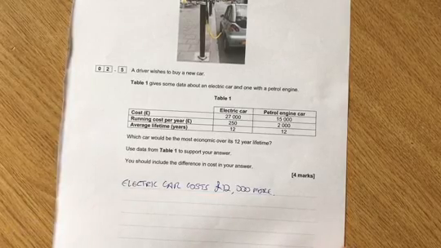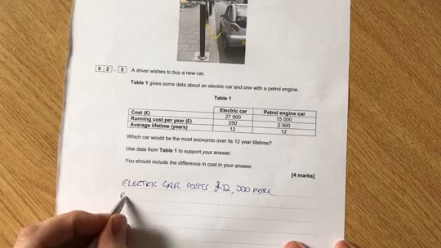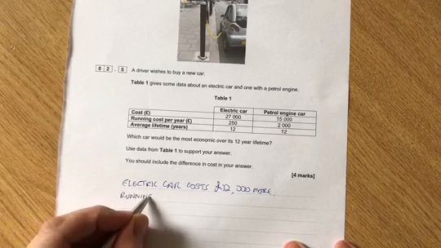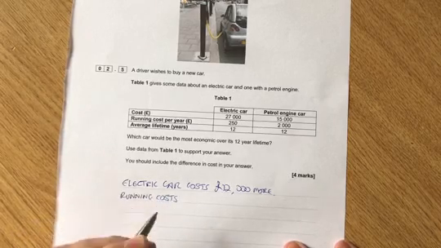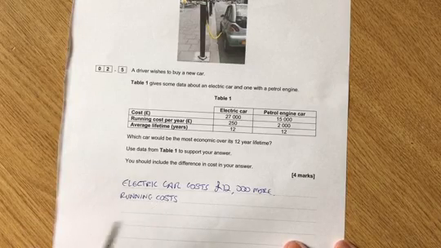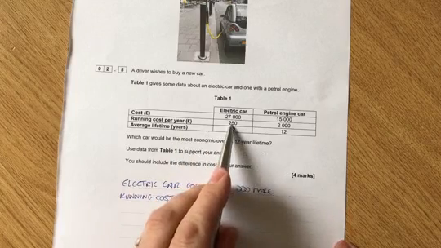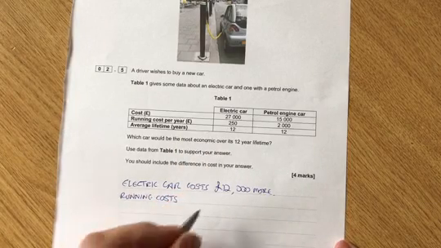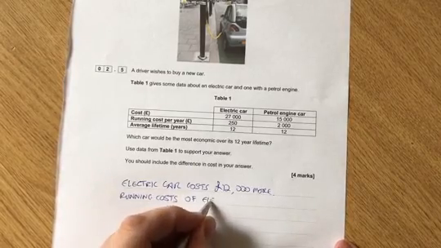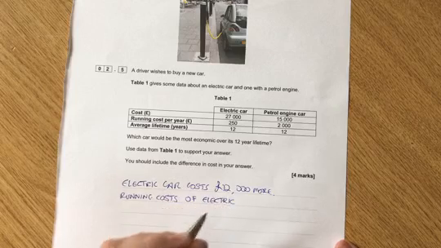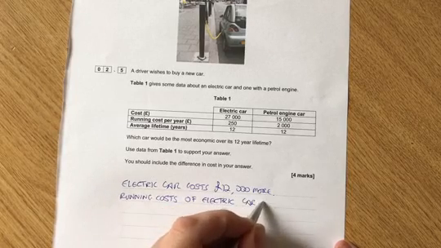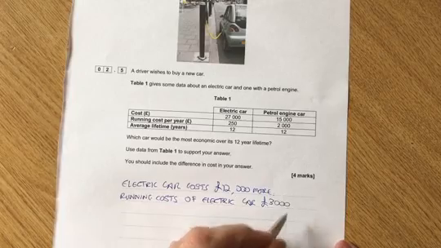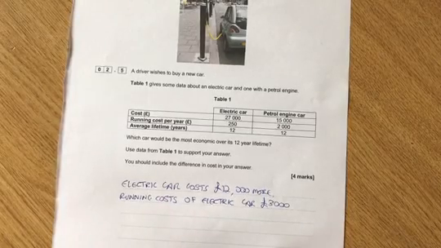Then we can start looking at the running costs. Look at the electric car first. Over the 12-year period, the electric car is going to cost £250 per year. So, overall that's going to cost £3,000 over the 12 years. 250 times by 12.